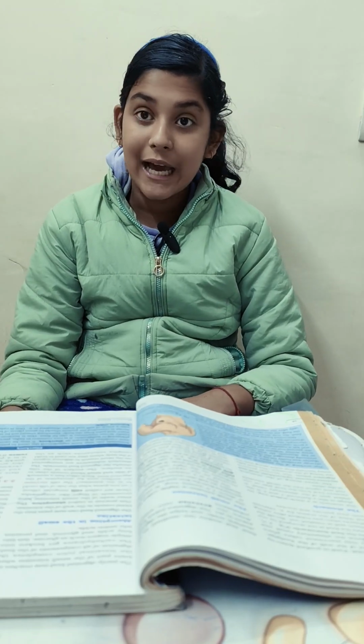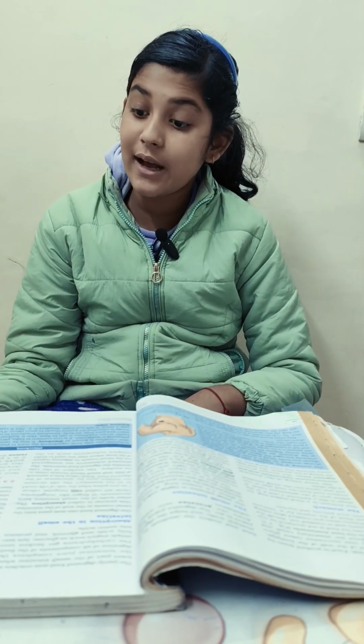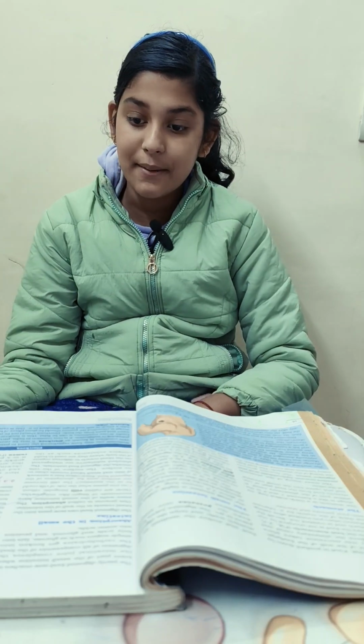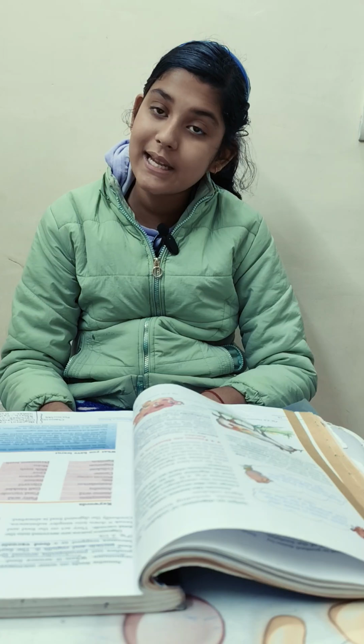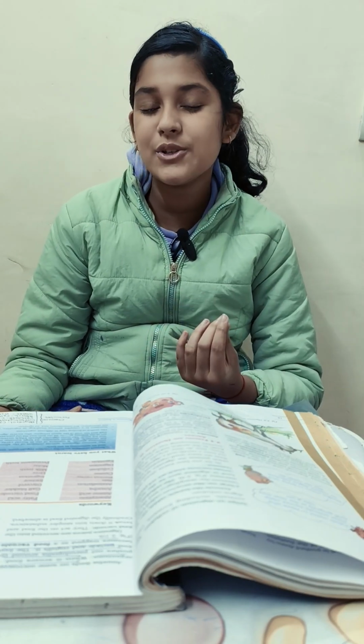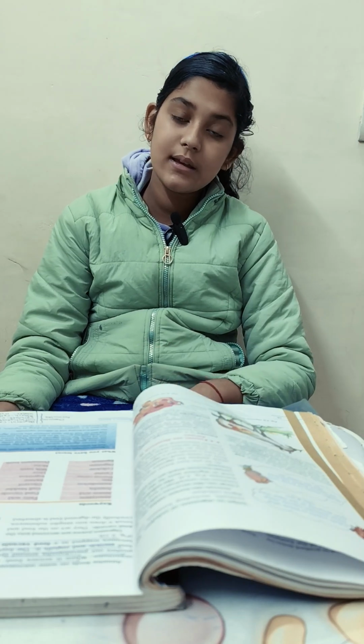Now let's talk about digestion in some grass-eating animals. They quickly swallow the grass and store it in a part of the stomach called the rumen. Here, the food gets partially digested, and this food is known as cud. Later the cud returns to the mouth in small lumps, and the animal chews it completely. This process is known as rumination, and thus such animals are known as ruminants.